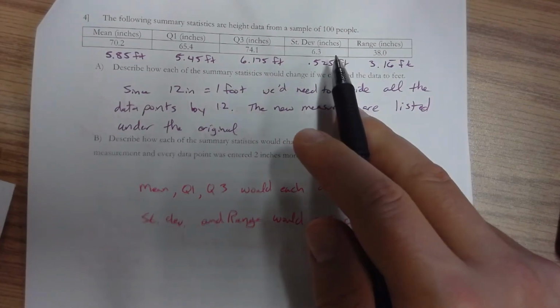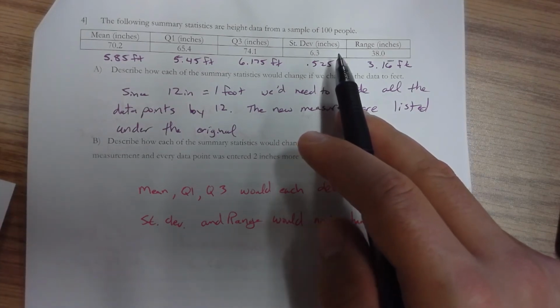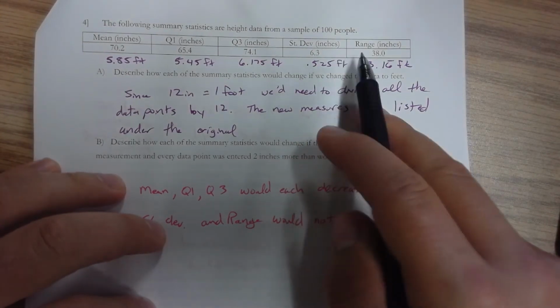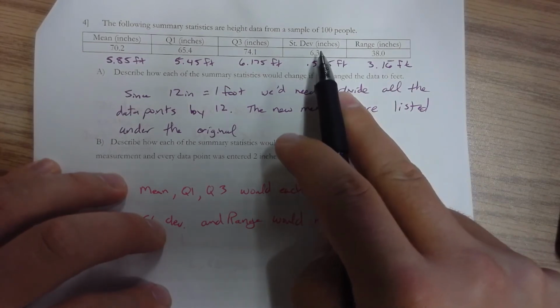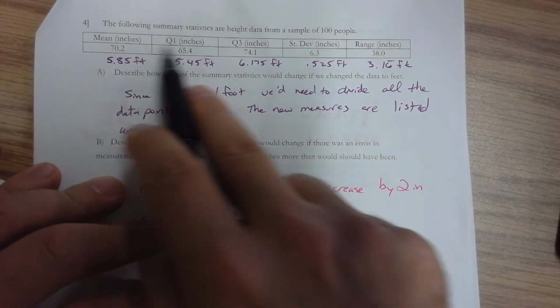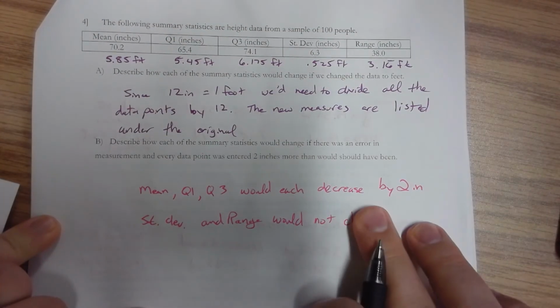The same reason as before. The standard deviation being 6.3 inches, subtracting 2 inches from every single person won't change that average spread. So the measures of spread here, these two values, wouldn't change at all. Range would still be 38. Standard deviation would still be 6.3 inches, but these three statistics would change by just a subtraction of 2. So that's what it says here.